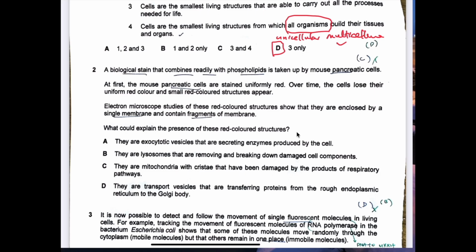What could explain the presence of these red colored structures? Phospholipids, right? So the red stain is actually staining phospholipids.